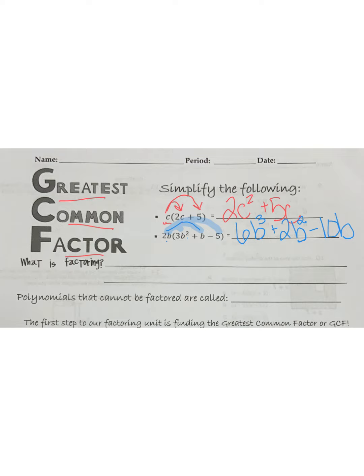So what is factoring? Factoring is just the opposite of distribution. So when you distribute something, you multiply it by everything on the inside, right?